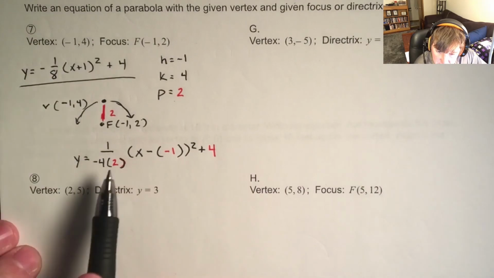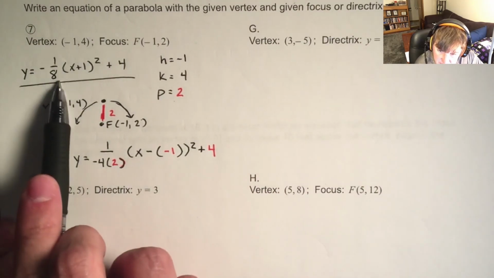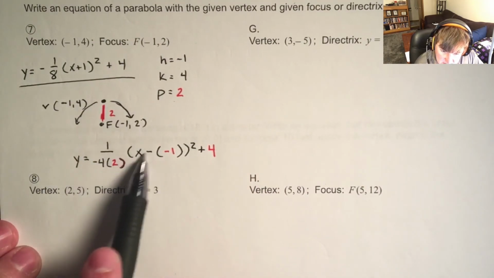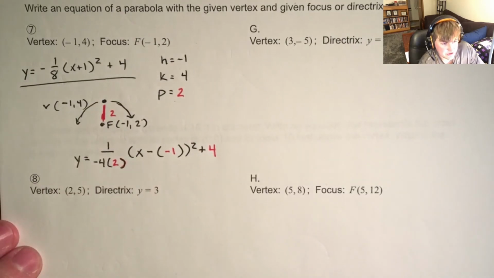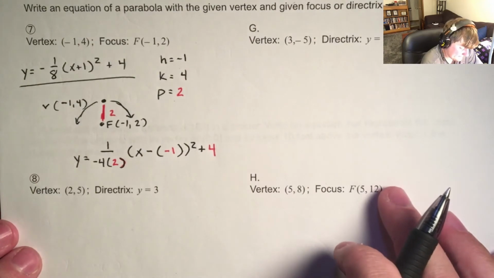How did I get the 8? Well, negative 4 times 2 is negative 8. Minus negative 1 is plus 1. And then obviously that 4 is there just to stay constant.